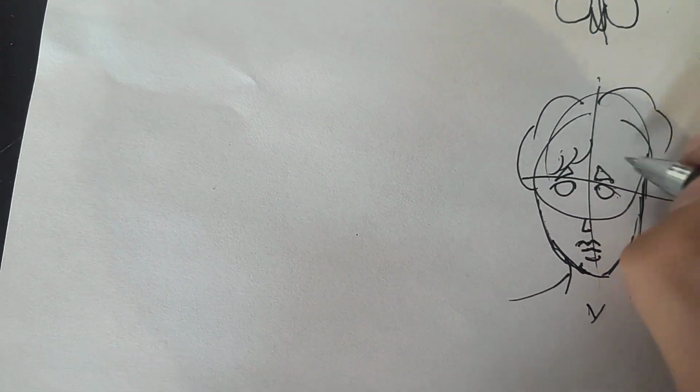This is hair. It's not working out. Whatever. Face. Lines of symmetry.